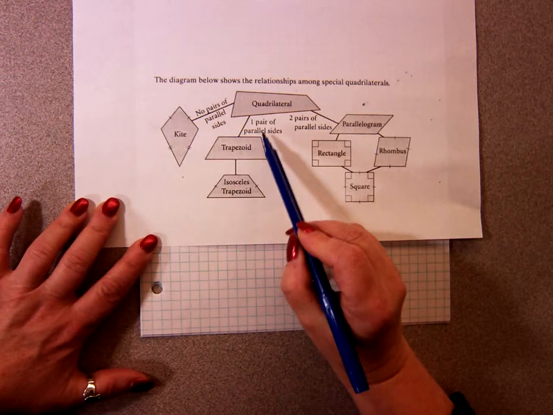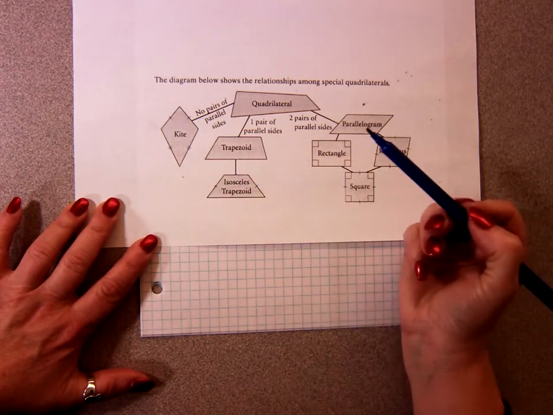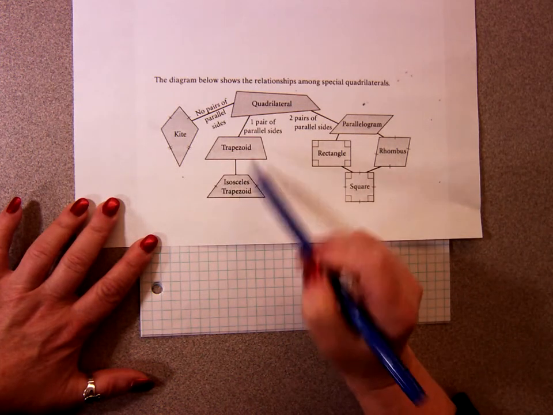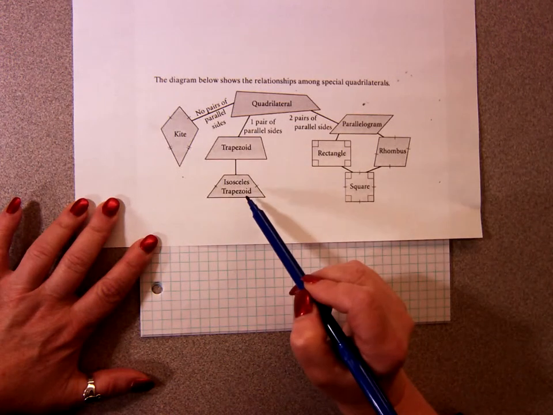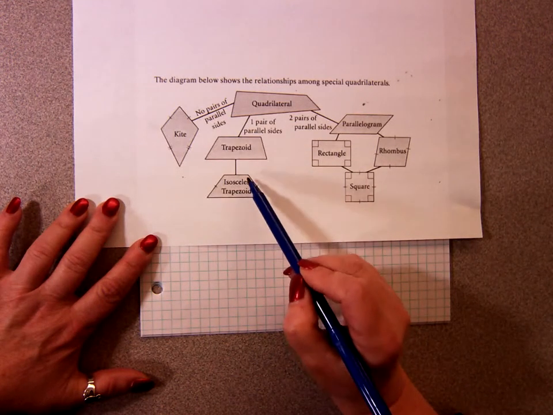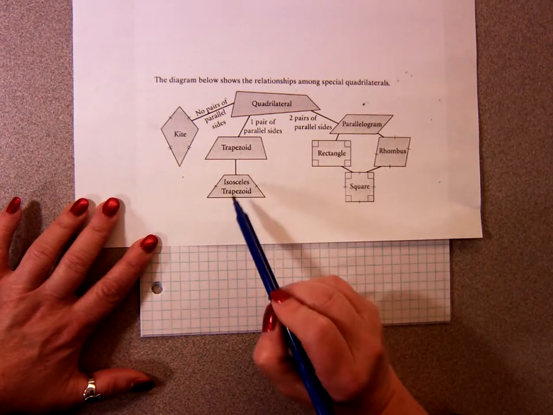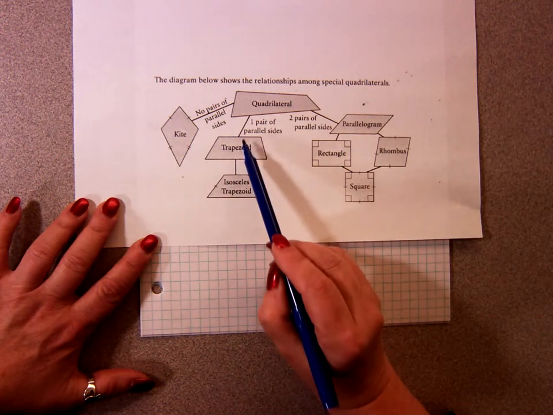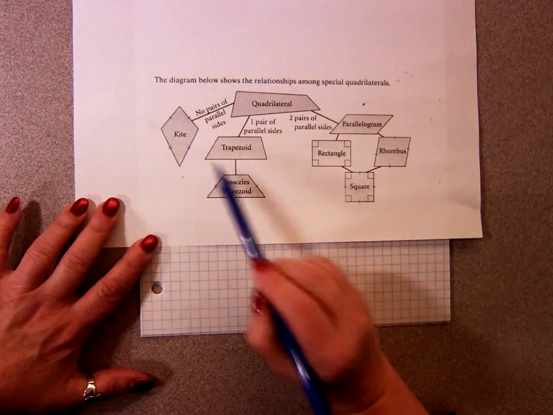Quadrilaterals that have one pair of parallel sides are trapezoids. So we either have isosceles trapezoids or non-isosceles trapezoids. One pair of parallel sides, one pair of congruent sides gives you isosceles, and regular trapezoid is parallel sides but nothing about the other sides.